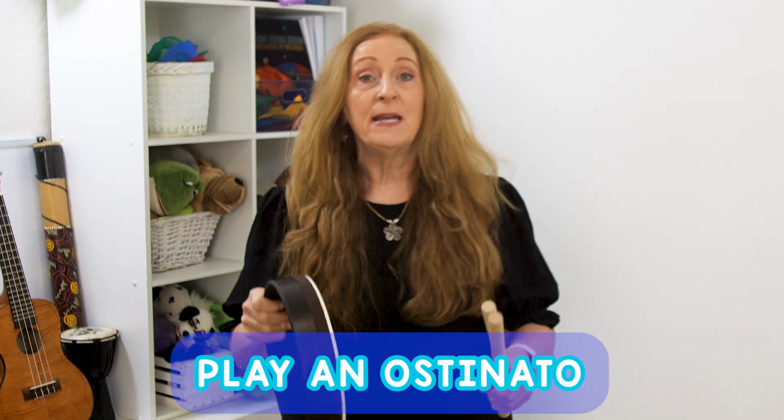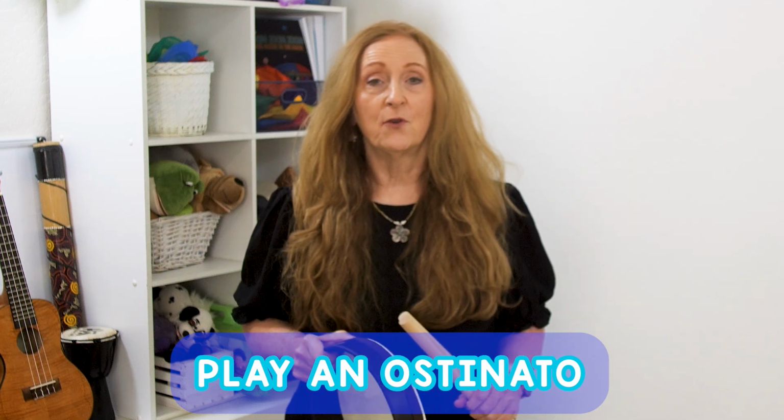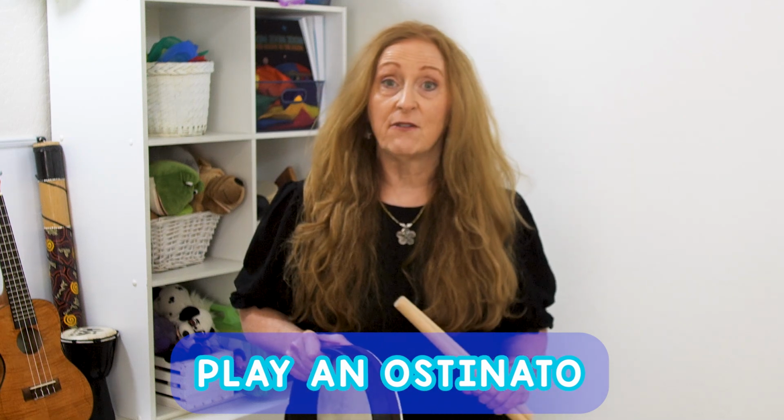When I have the kids switch parts, this is just a management idea. I have them leave the instruments on the floor, and then I have row by row, or however you've got your circle or rows organized, and I have them switch places. That way we're not stepping on the instruments or even stepping over them. We want these instruments to last your full career in your classroom. So we've got beat and rhythm, and now it's time for an ostinato, some leafy sound effects.